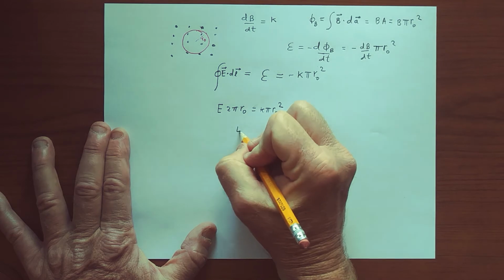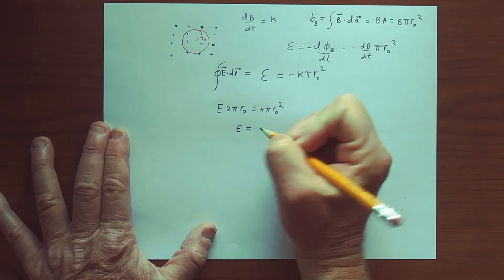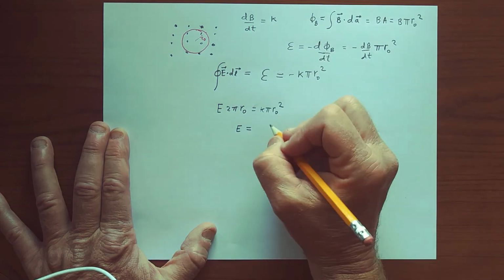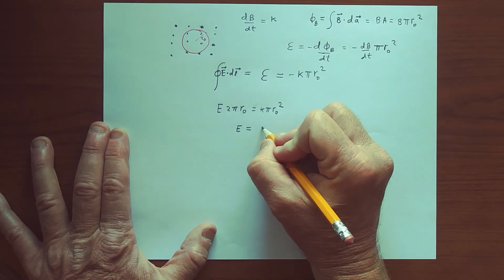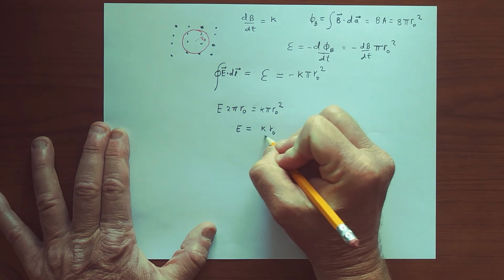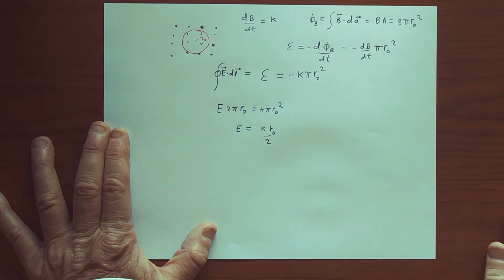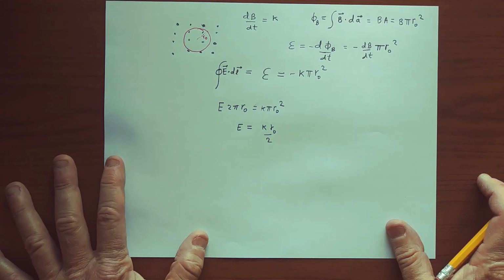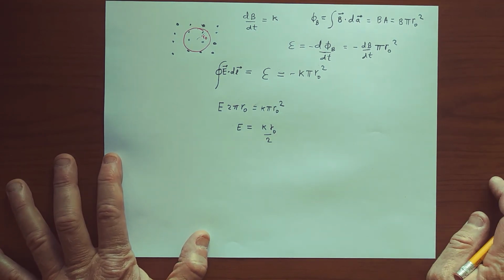And so we would say that the magnitude of the electric field that's tangent to the red circle is k r naught over 2. That would be the magnitude of this electric field that's associated with the EMF. This would be an induced electric field.